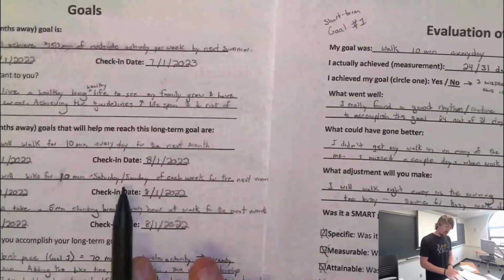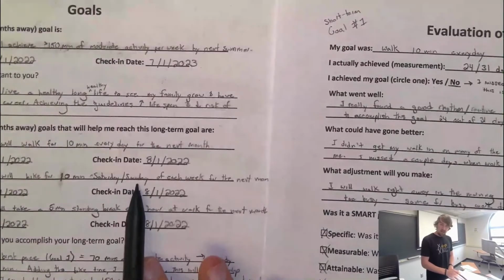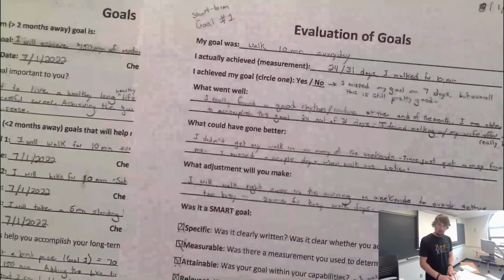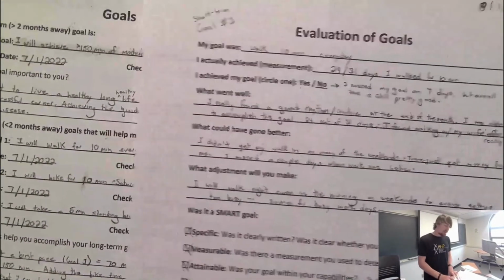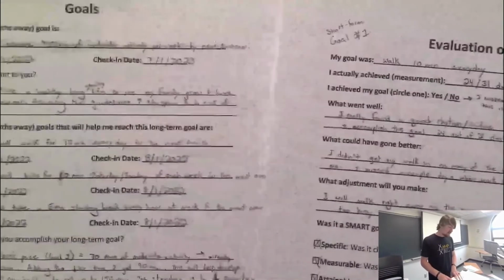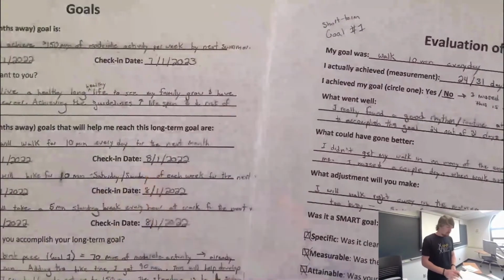Maybe I don't feel like I have the capacity to increase this bike yet. Maybe on the evaluation, I'm either missing frequently, or I felt like I just barely got it and I'm not ready to increase. That's fine, we can leave that alone.